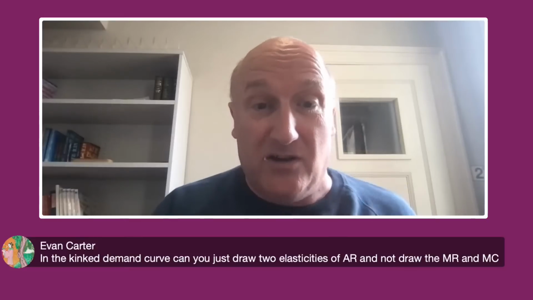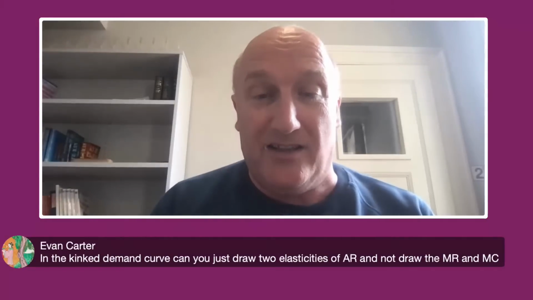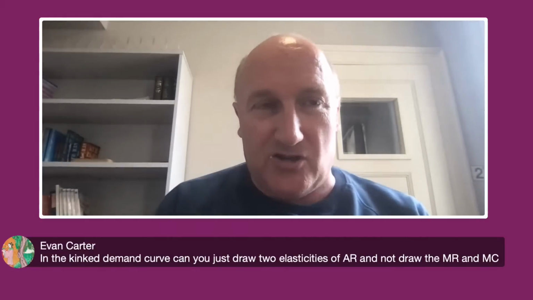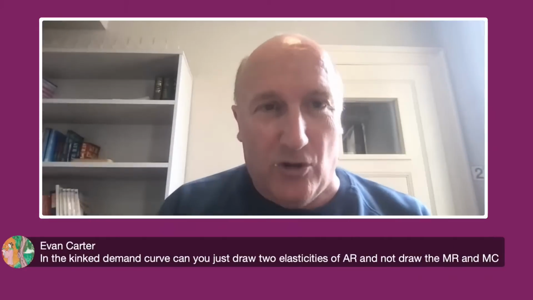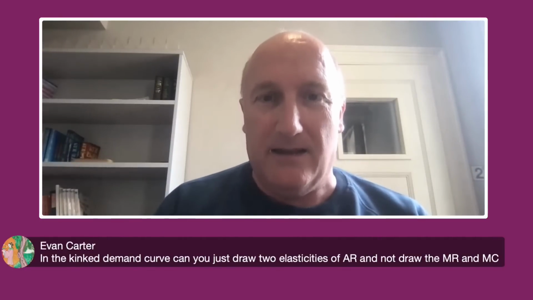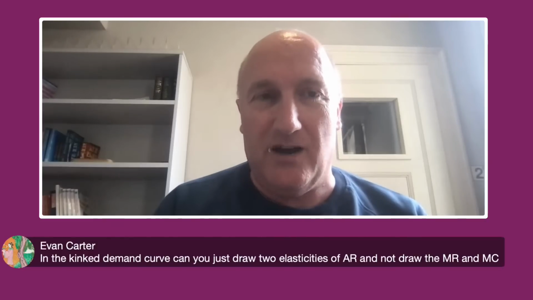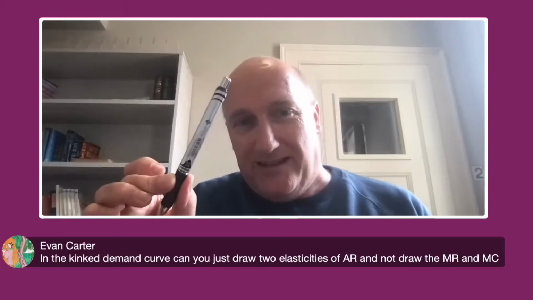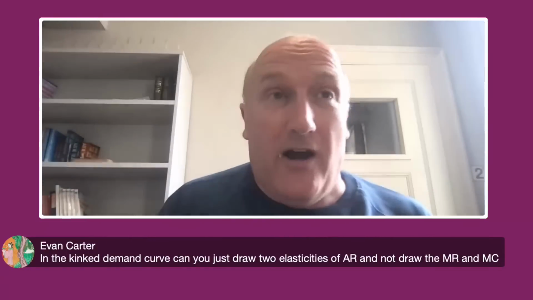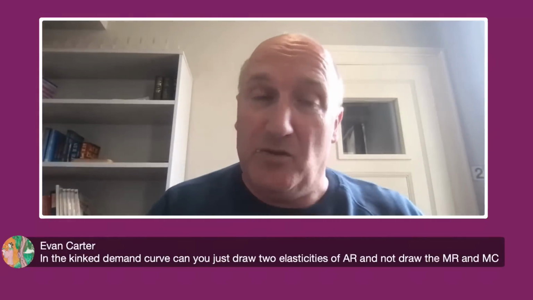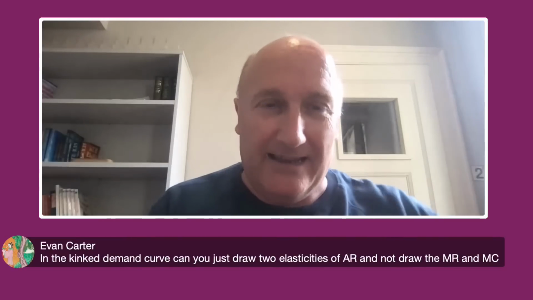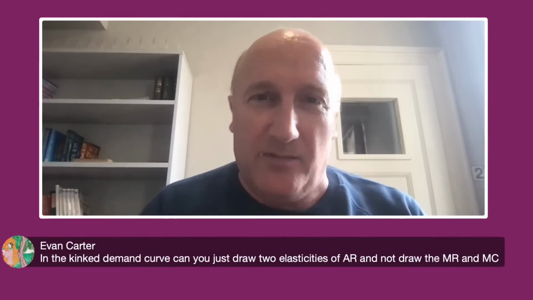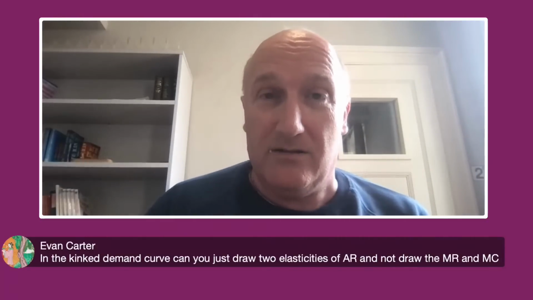Evan Carter asks, in the kinked demand curve, can you just draw two elasticities and not draw MR and MC? Great question, Evan. Yes, you can. But for the full analysis marks, you would need AR, MR, and MC. So I would go for the full diagram. Otherwise, you're basically just drawing different elasticities on. That's all you're doing, which is fine. It's a bit like just drawing a simple supply and demand diagram. Do you remember the one we showed 10 minutes ago with that nice inelastic demand, and it showed the tax? It's perfectly fine. But it wasn't a developed diagram, which is what's needed for top marks in the exam.